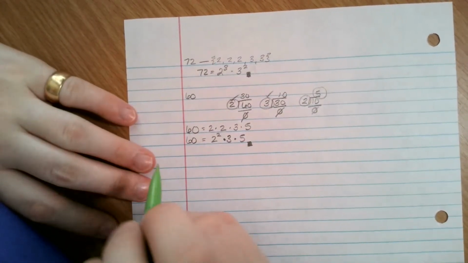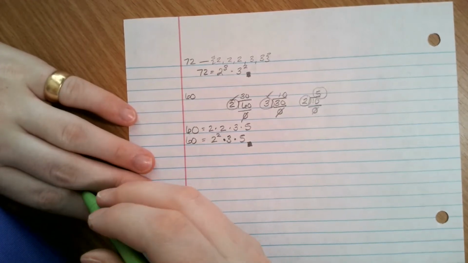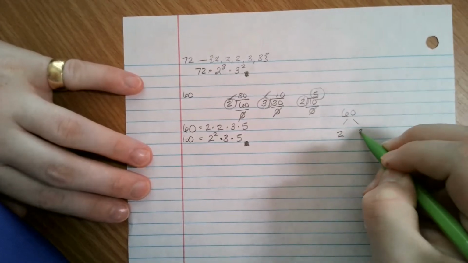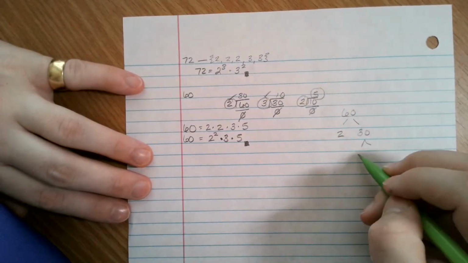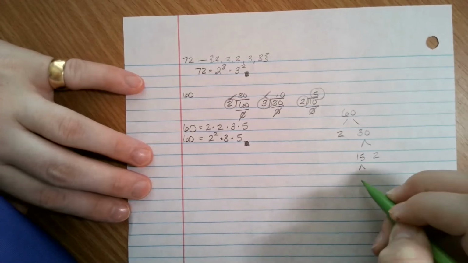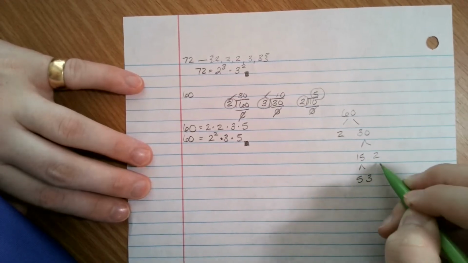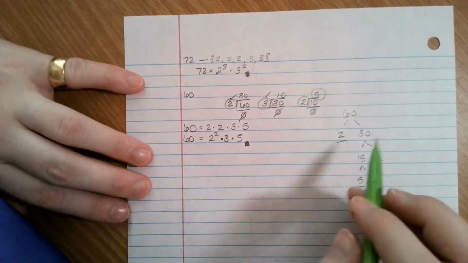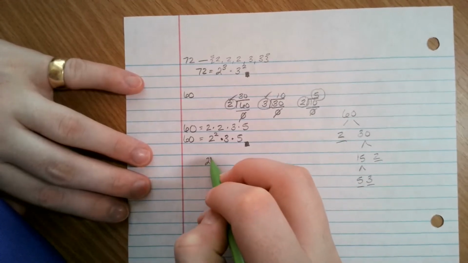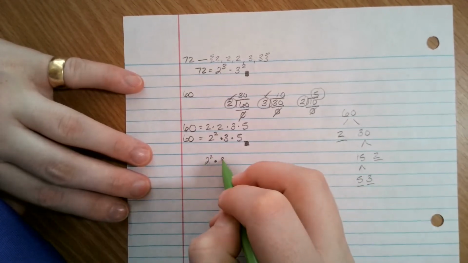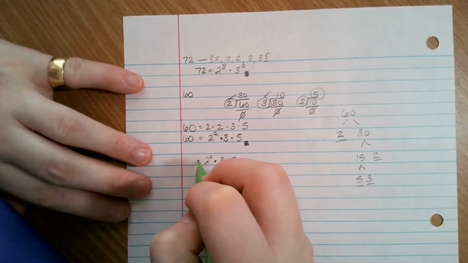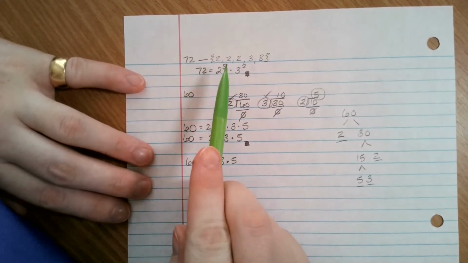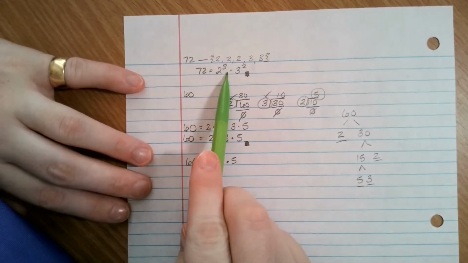Personally, I prefer the tree method. It is much more intuitive. So if you have 60, you split that into 2 and 30. 30 can split into 15 and 2. 15 can split into 5 and 3. And that's all the fruit you can get out of your tree. So then, again, you'd have 2 twos. So 2 squared times 1 three times 1 five. And notice how the prime factorization of 60 does not equal the prime factorization of 72.